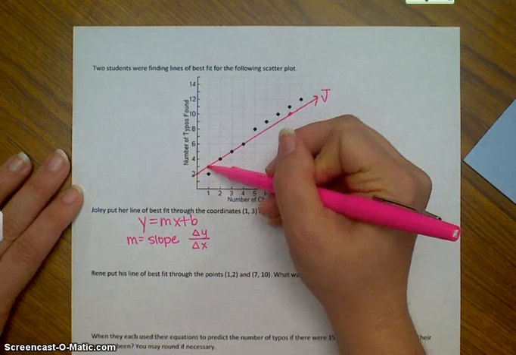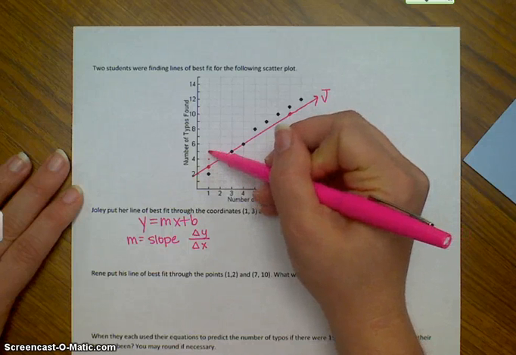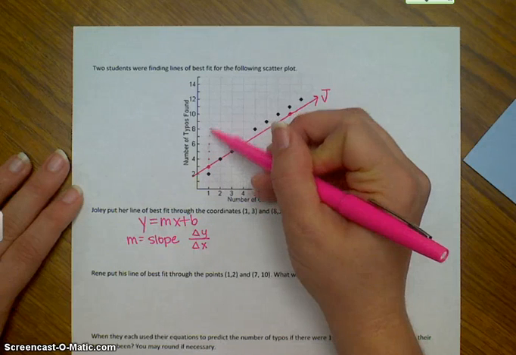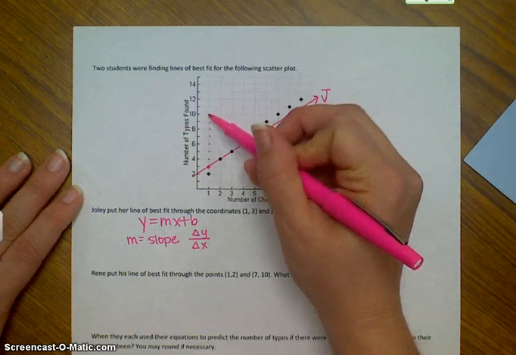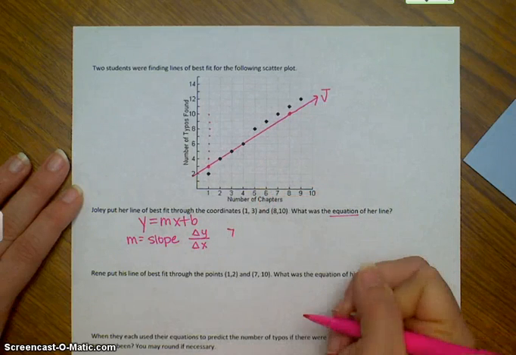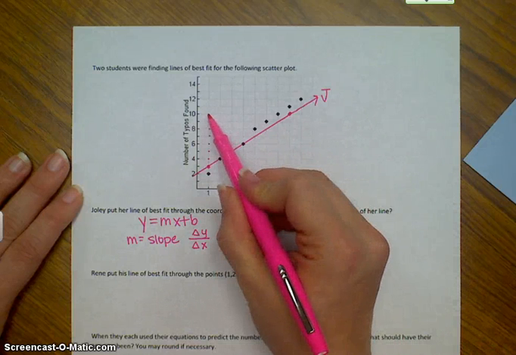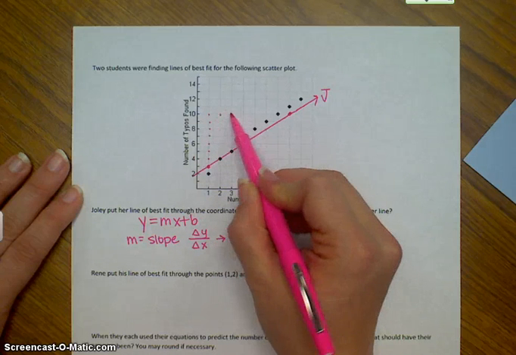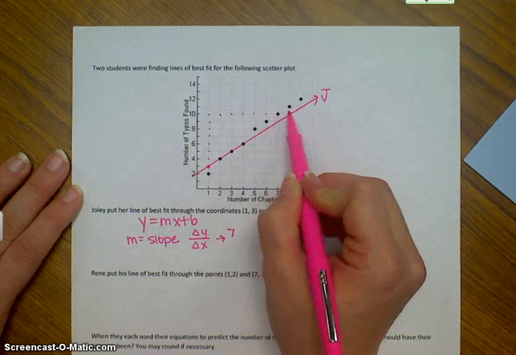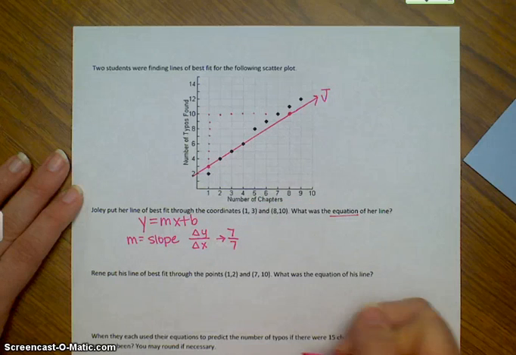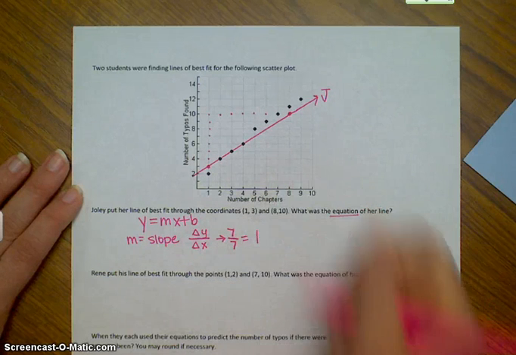The vertical change is going up 1, 2, 3, 4, 5, 6, 7. And that's a positive 7 because we went up. And then from here we're going to the right, which is another positive change, and that's 1, 2, 3, 4, 5, 6, 7 again. So the slope of this is actually just 1.